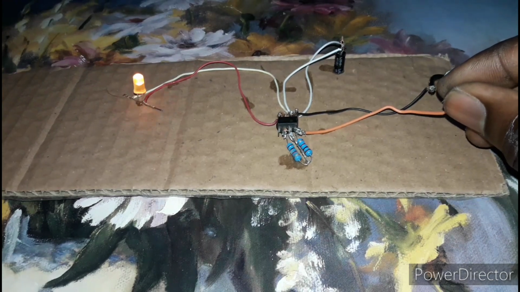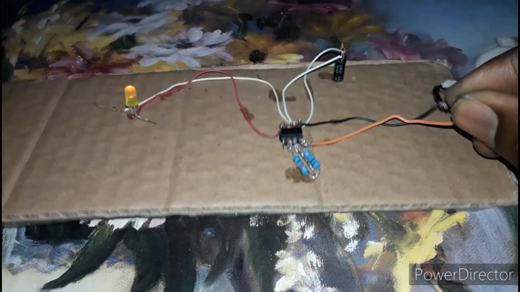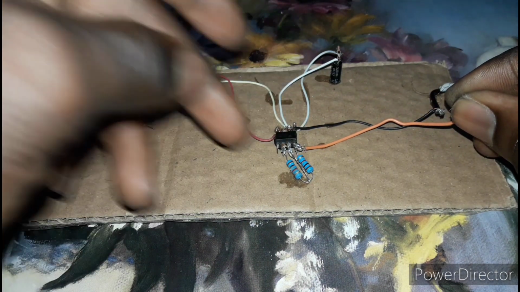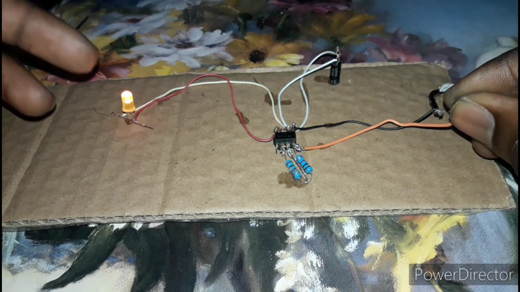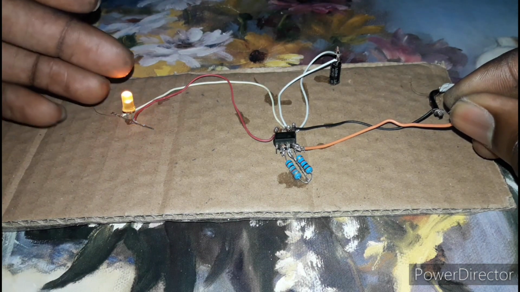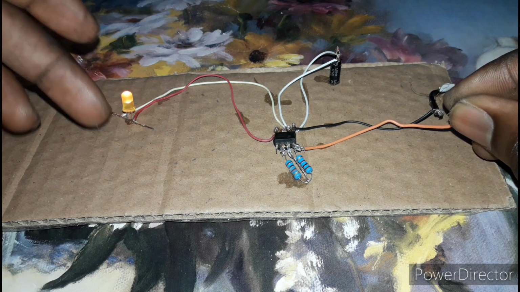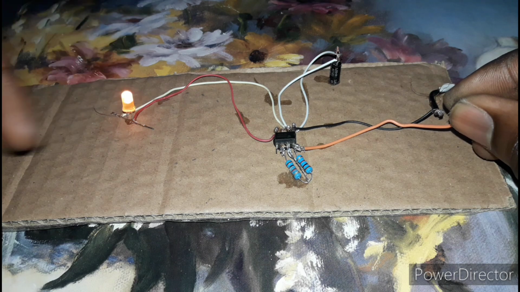Very simple. As you can see, I use 11K resistors. This is the 11K resistor and this is our LED oscillating. We have an oscillating circuit here.